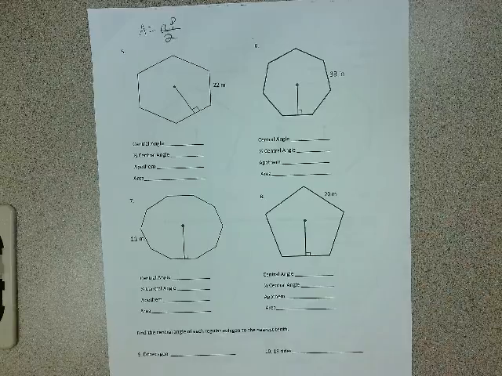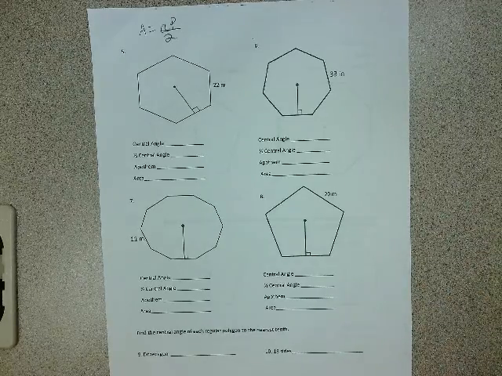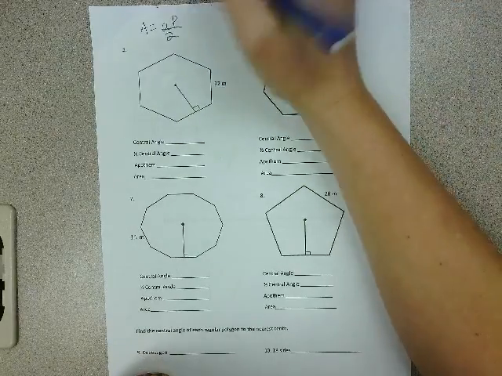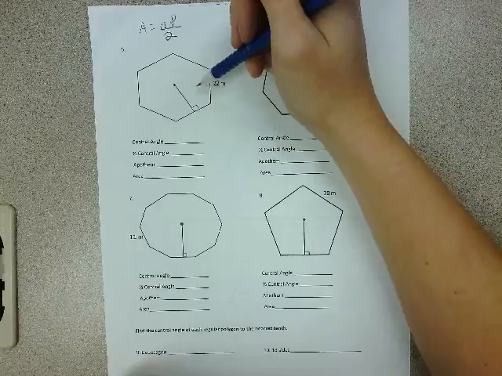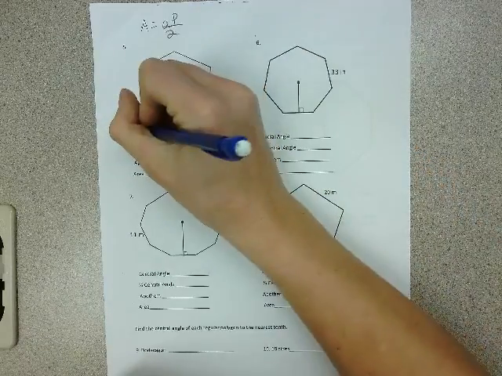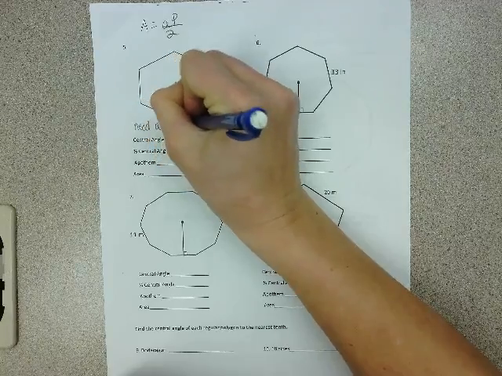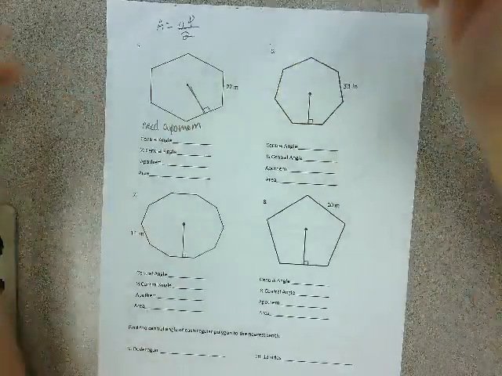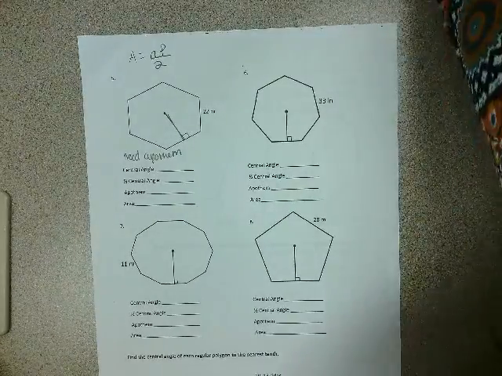That's what we had in our notes yesterday. So do I have my apothem? No. So I need my apothem. And I don't have the perimeter, but the perimeter is pretty easy to find, right? So how do I find my perimeter?